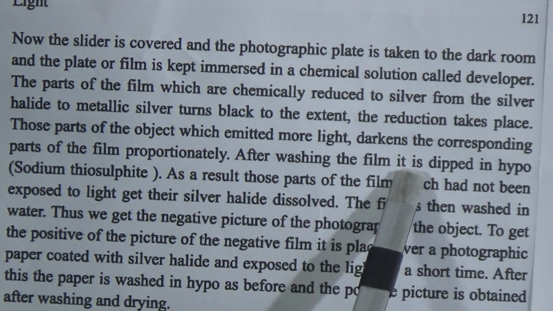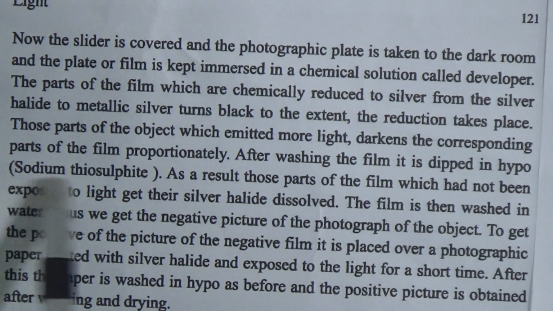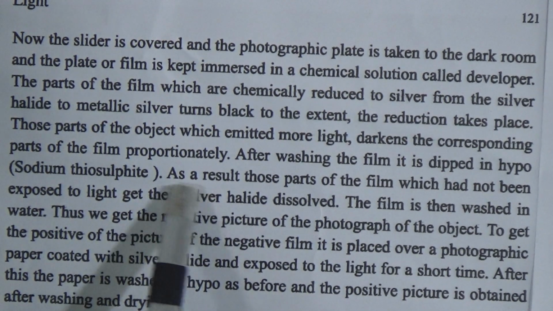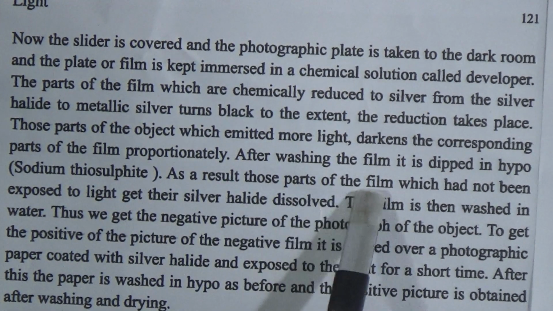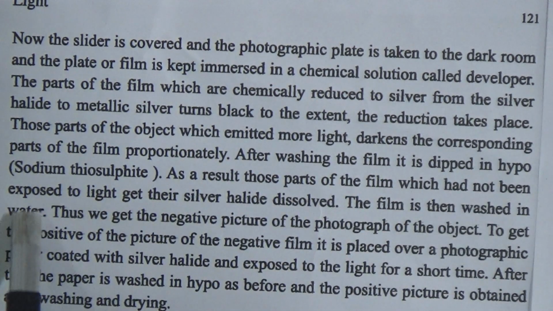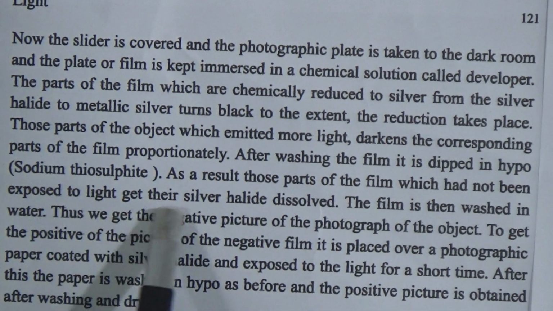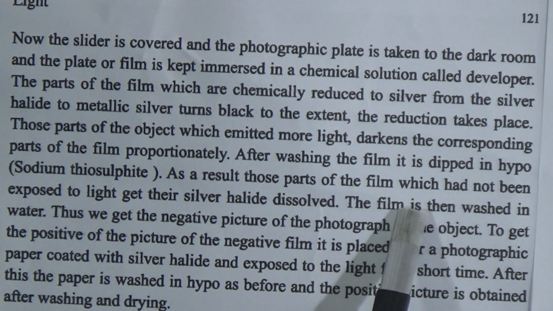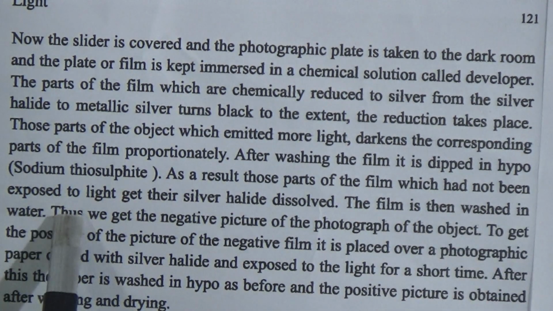After washing, the film is dipped into hypo, that means sodium thiosulfate. As a result, those parts of the film which had not been exposed to light get their silver halide dissolved, and the film is then washed in water.